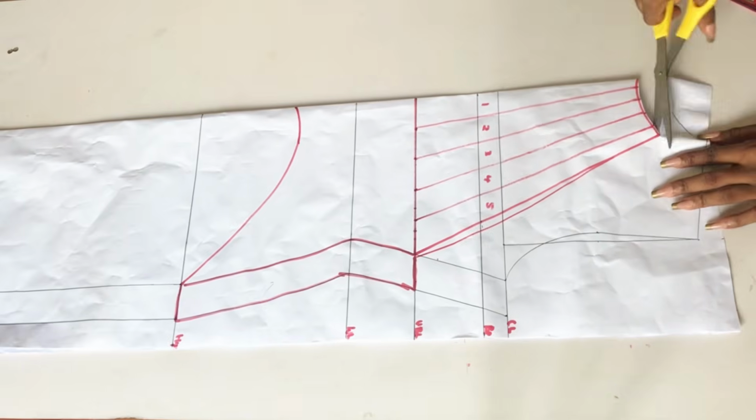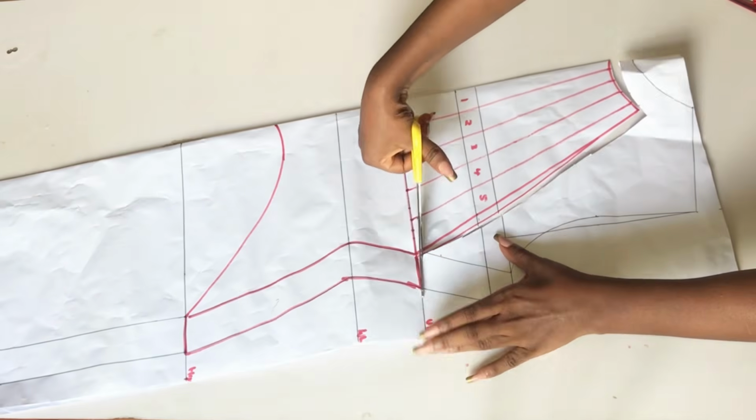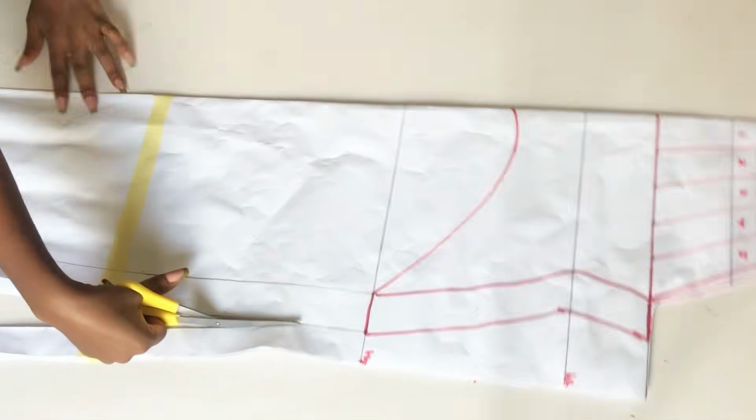So what I'll do now is to go ahead and cut. So pay close attention so you know where to cut.